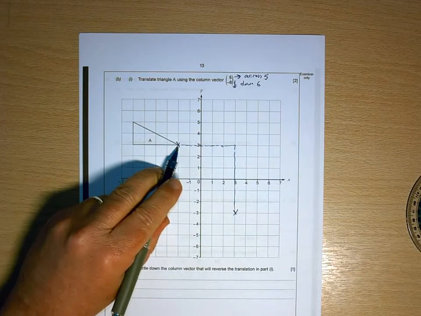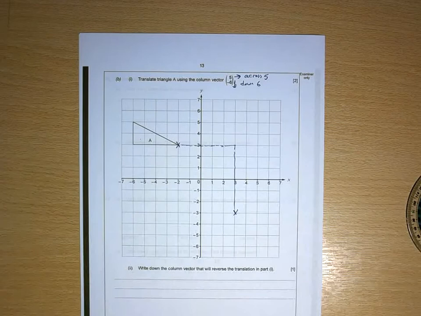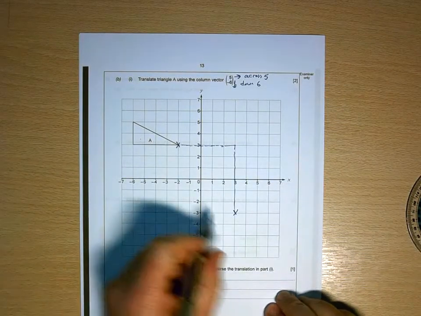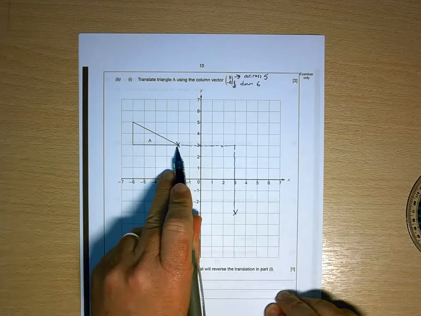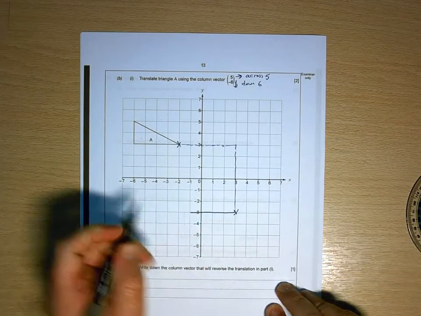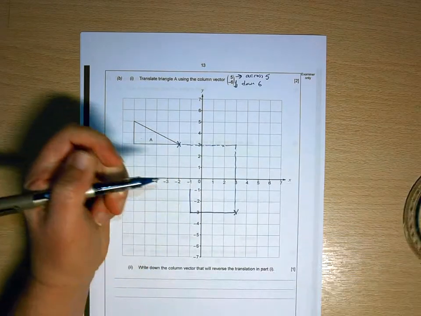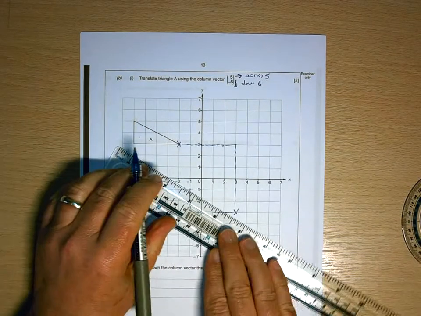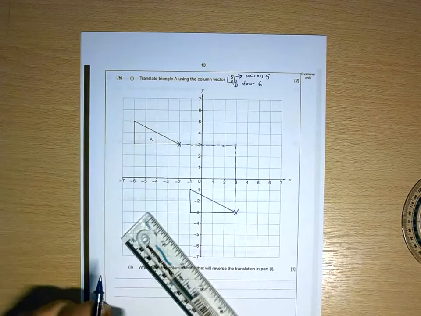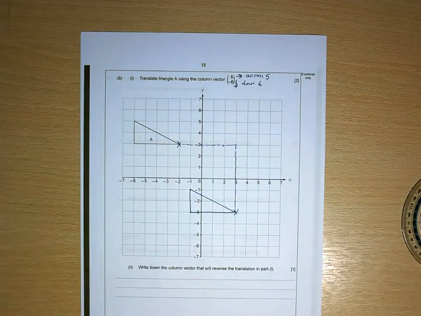So that corner of the shape is going to end up there, and then the shape is going to be in exactly the same orientation. So the base of it is 4 squares, so use a ruler and a pencil when you do this. Got a height of 2, so that is where it ends up.